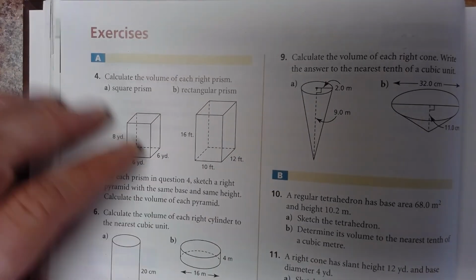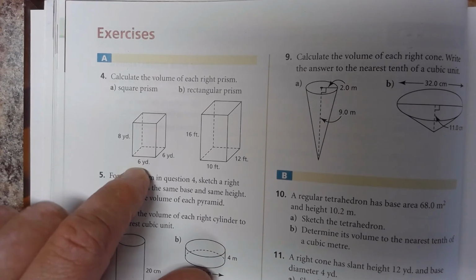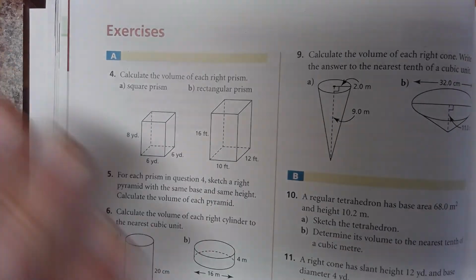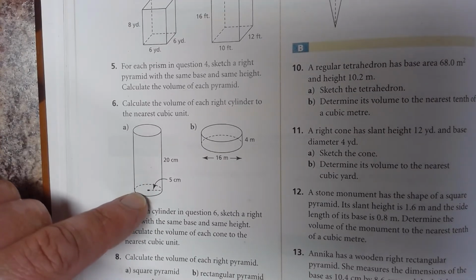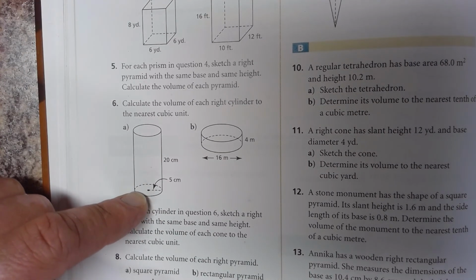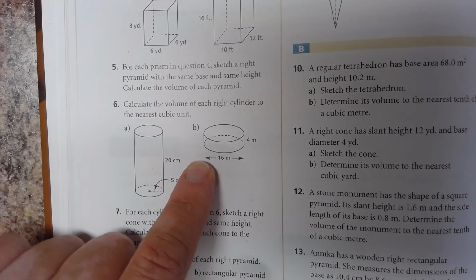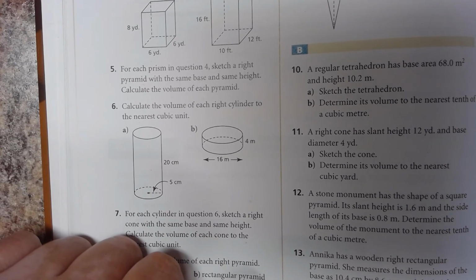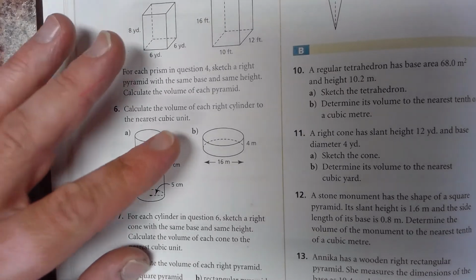Let's have a look on page 42. Start out with a couple of rectangular prisms, right? Those are easy. Length times width times height. A couple of cylinders. Pi r squared. Pi times 5 times 5 times 20. 16 is the diameter of the circle. Half of that would be a radius. Pi times 8 times 8 times 4, right? Area of the circle times the height is your cylinder.